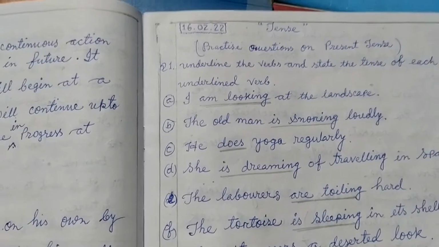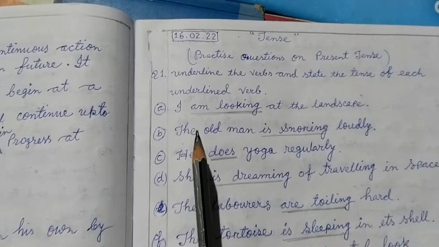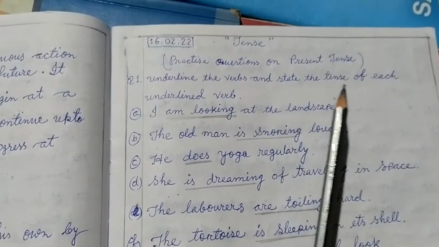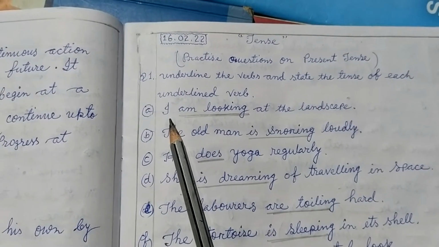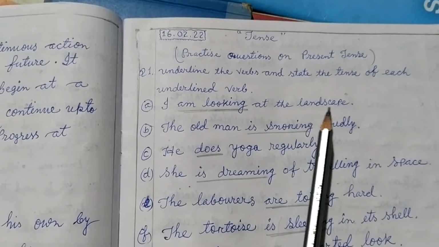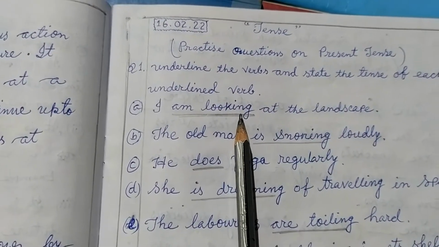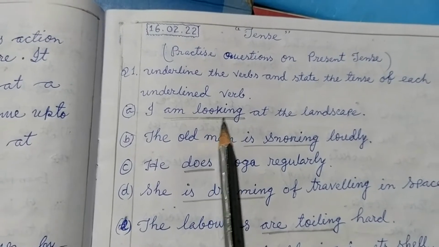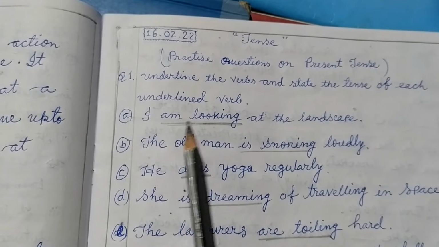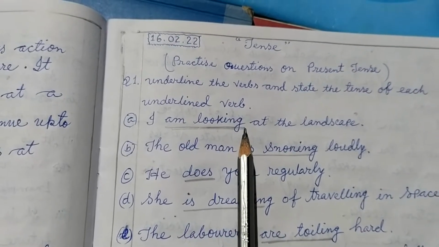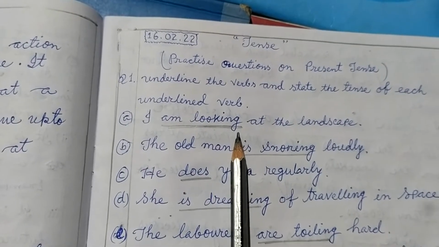Today I am going to discuss tense practice questions on present tense. Question number 1. Underline the verb and state the tense of each underlined verb. A: I am looking at the landscape. So, we are to underline "am looking". It is present continuous tense.